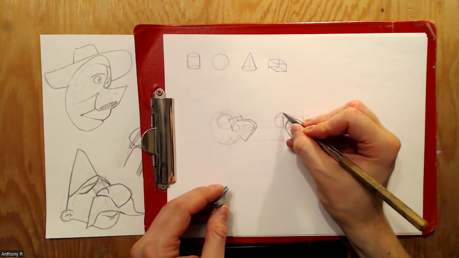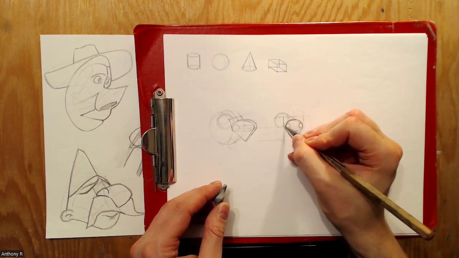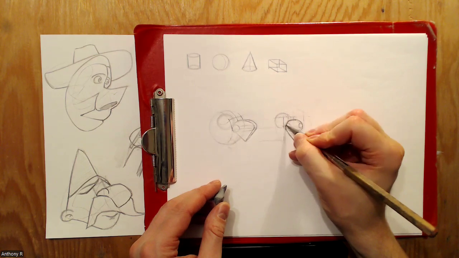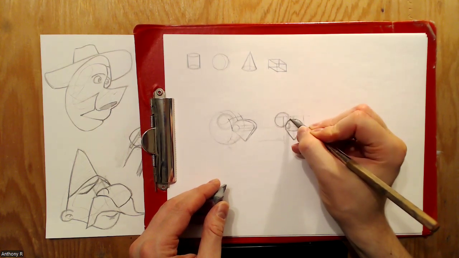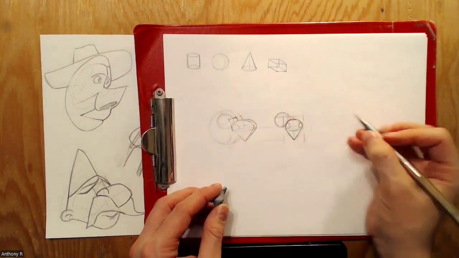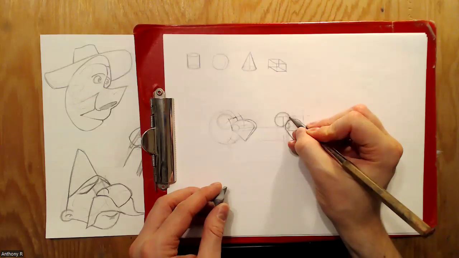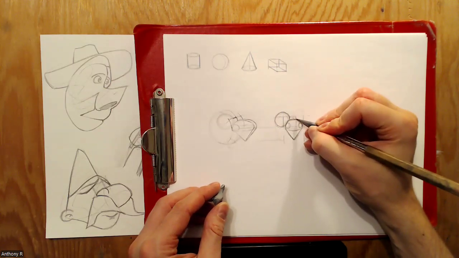And then we're going to think, okay, can I fit an eyeball in here like this? And I'm looking at this space from the center line. How far is the eyeball? It's kind of like that.